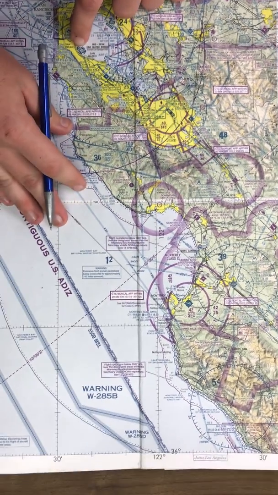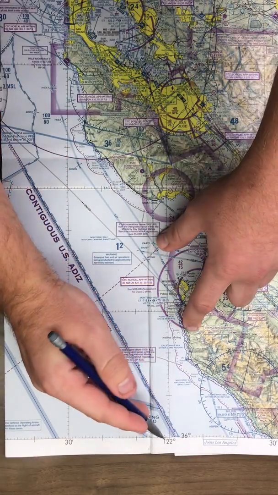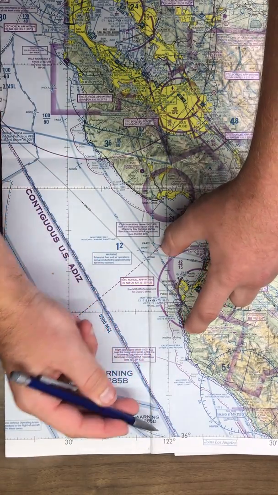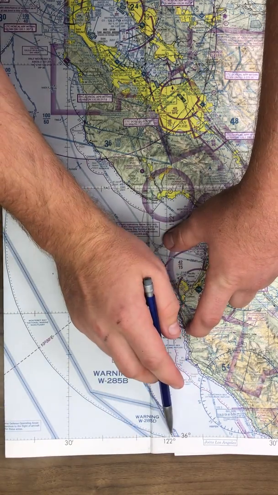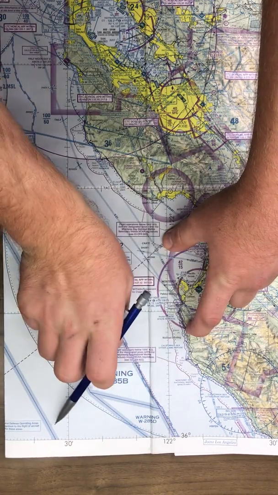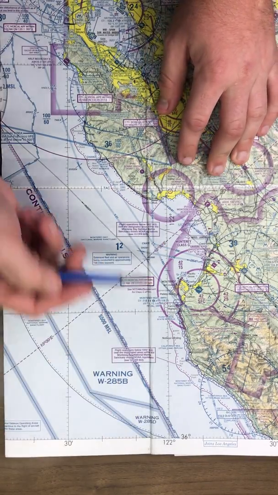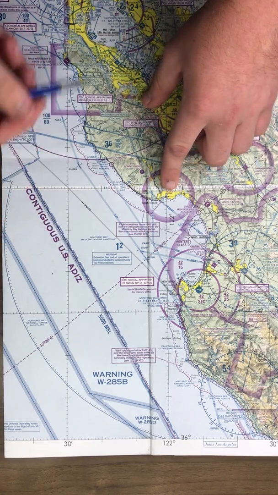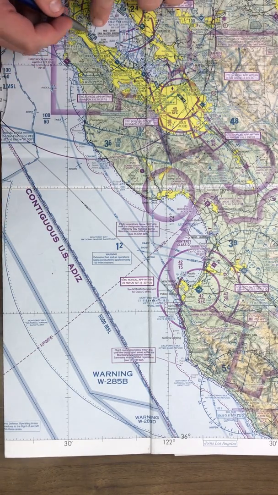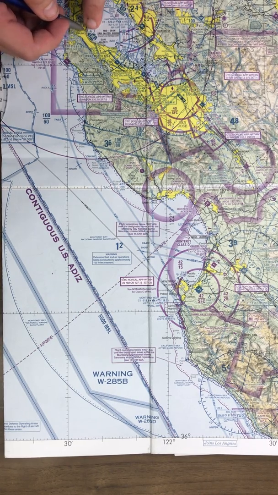If we come down here to the bottom, we see that we have numbers here. The numbers correspond to the quadrant that it's going to be in. So 122 goes that direction, and then this is 36, but 36 only runs till here, where 37 starts, and then 37 is going to be our quadrant for San Francisco International right here.